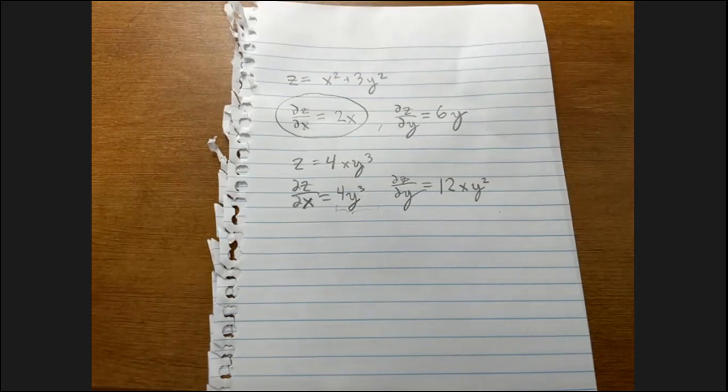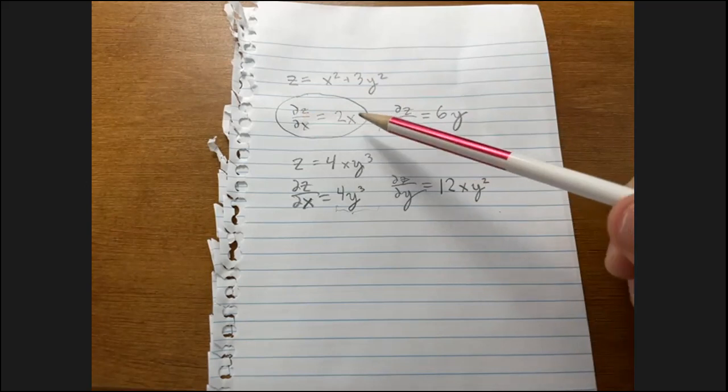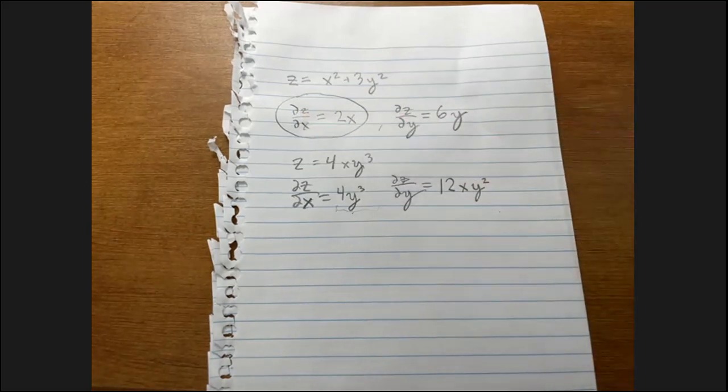So if x is currently 10, and I want to increase it from x equals 10 to x equals 11, really we should be thinking instantaneously changing it. So rather than a discrete change from 10 to 11, just the instantaneous increase in x. If x were already 10, then this says something about the rate of change of z with respect to x. It's 2 times 10. It would be roughly 20.